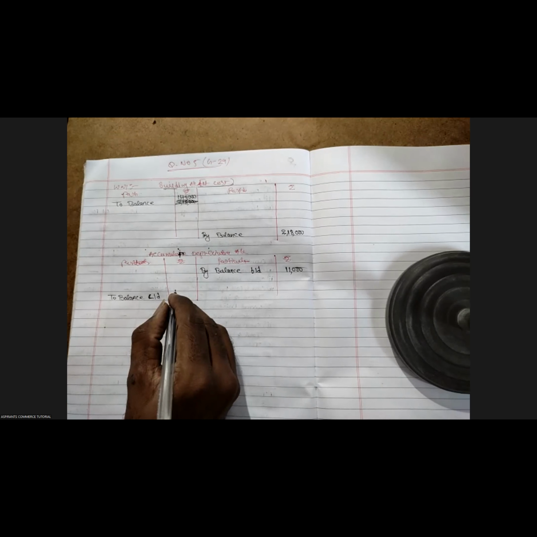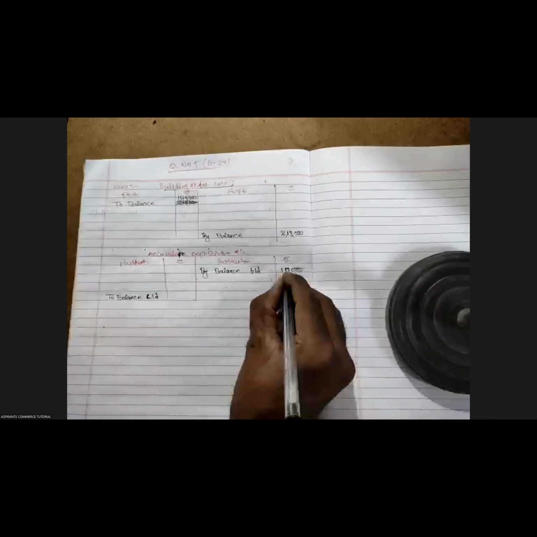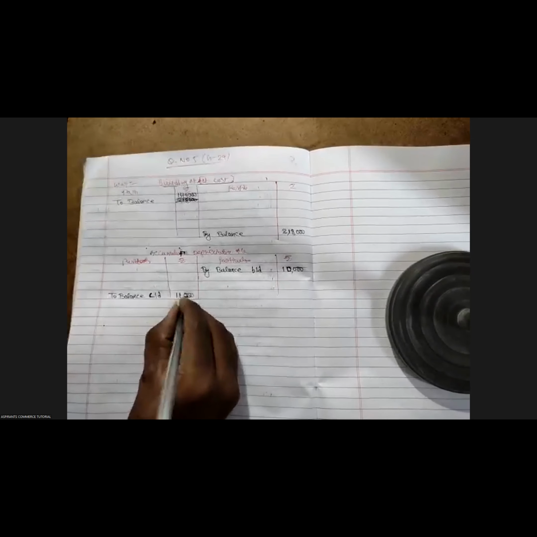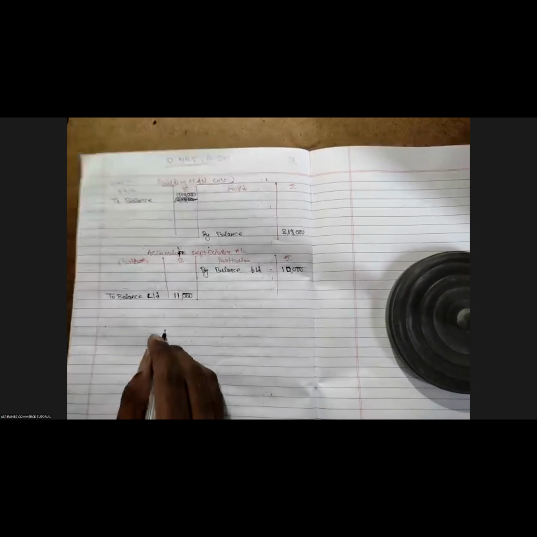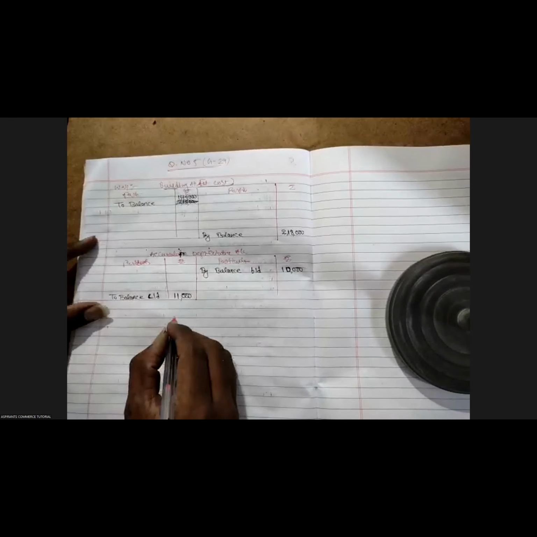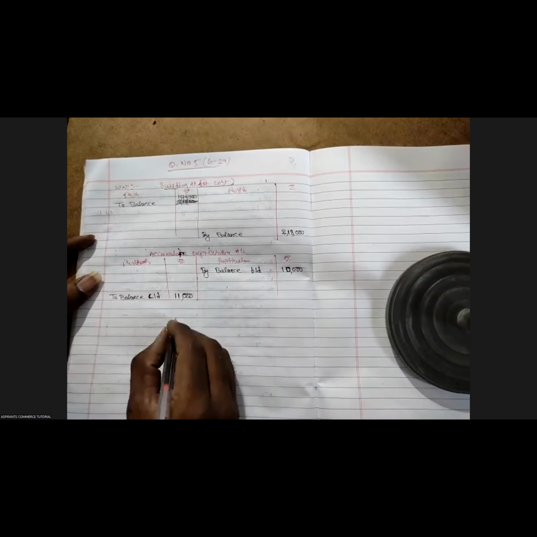Building depreciation 10,000. Depreciation, how much in the opening? In the opening it is 10 and in the closing 11. Okay, opening 10,000, closing 11,000. Yes, sir. Okay, closing 11,000, right? Opening 10,000, closing 11,000.